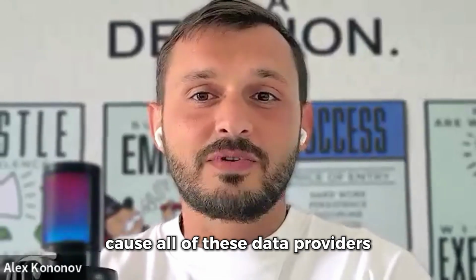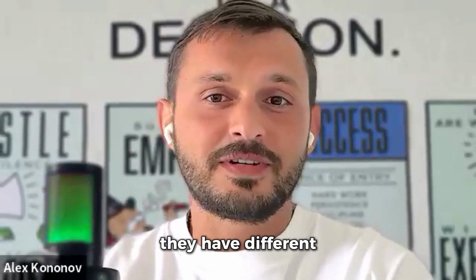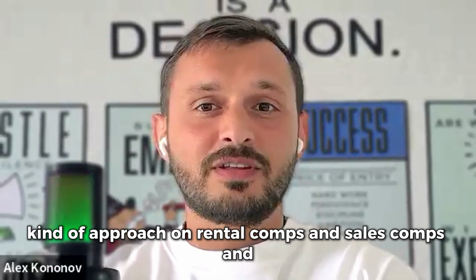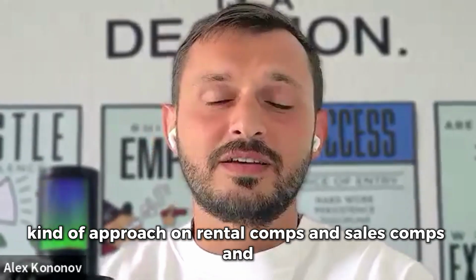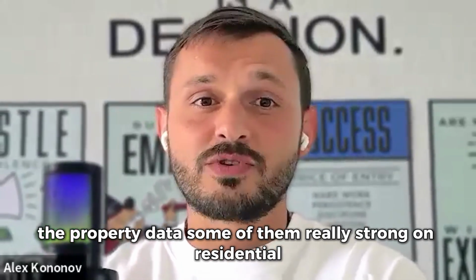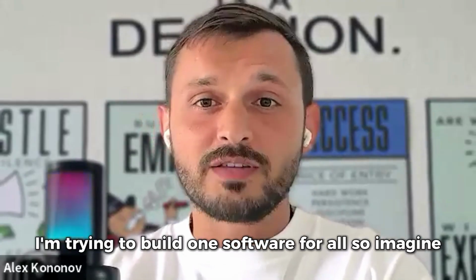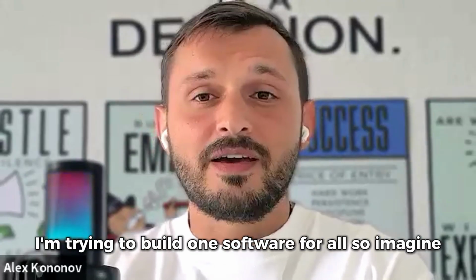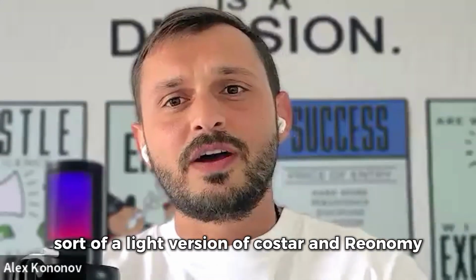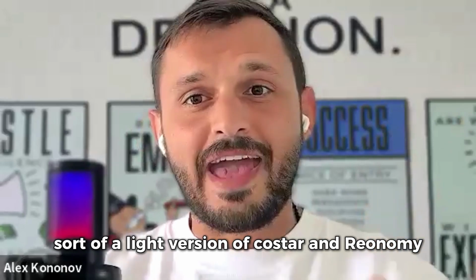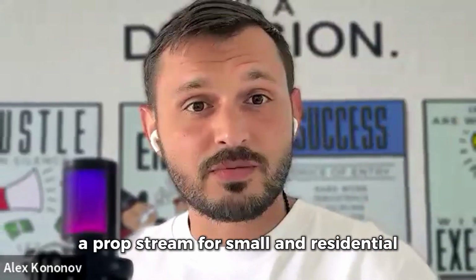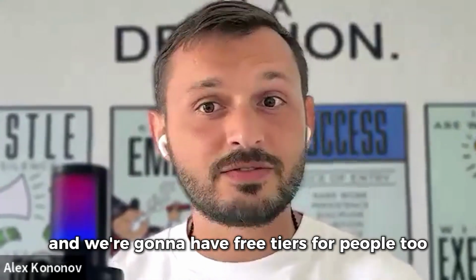Because all of these data providers have a different approach on rental comps, sales comps and property data. Some of them are really strong on residential, and other property software is really good in commercial. I'm trying to build one software for all. So imagine napkin calculator with an AI twist, sort of a light version of CoStar, Reonomy or PropStream for small and residential, for a fraction of the cost. And we're going to have free tiers for people too.